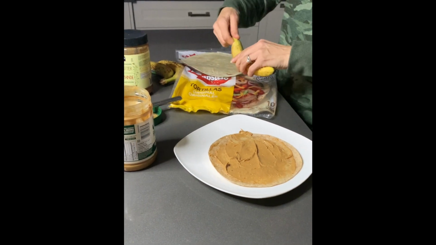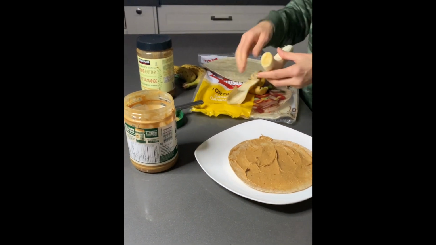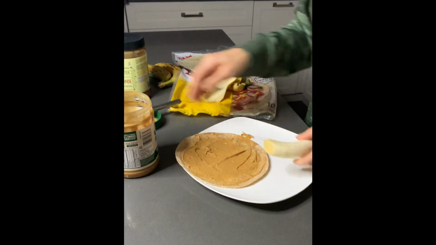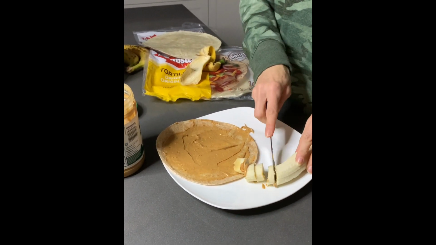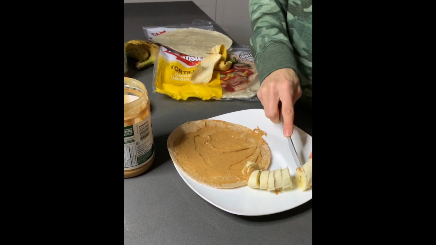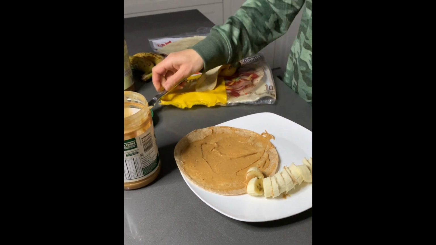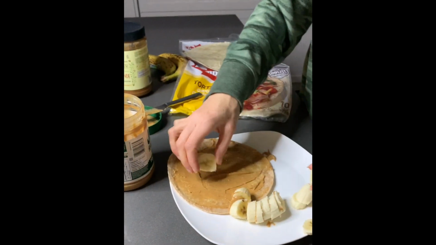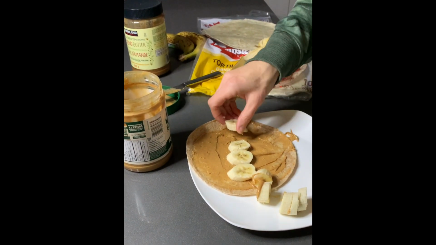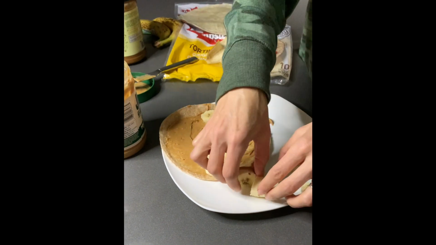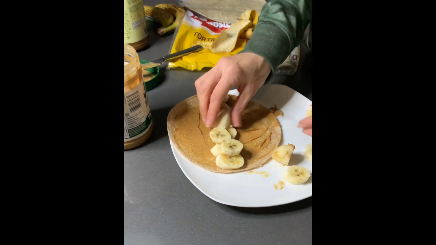I'm going to take my banana. You want to catch the bananas before they get overly ripe, and you want to make sure that they are not too green. And I'm going to slice my banana. Simply take the banana slices and lay them down the middle in a row, just like this. You can layer them, you can put them staggered.